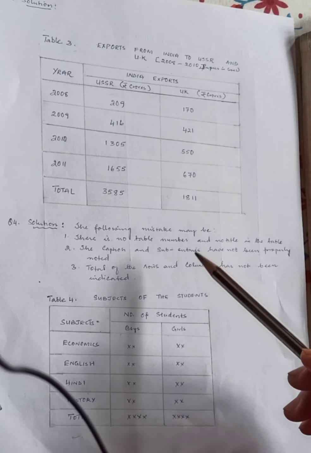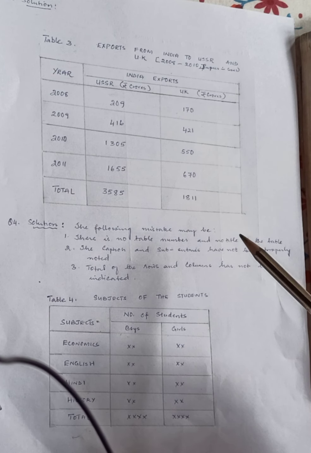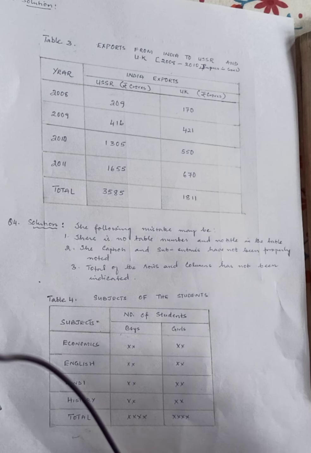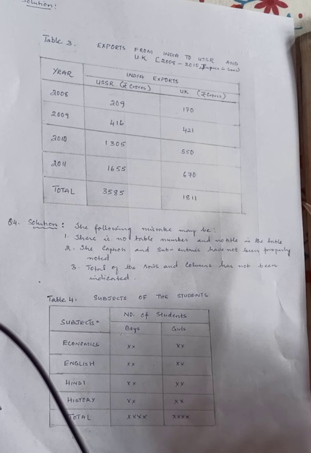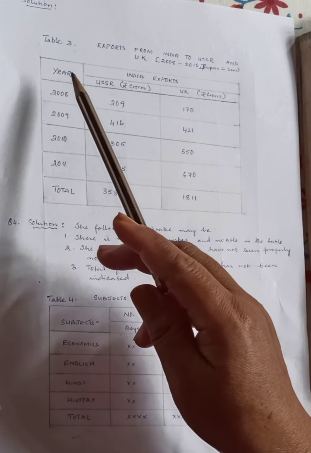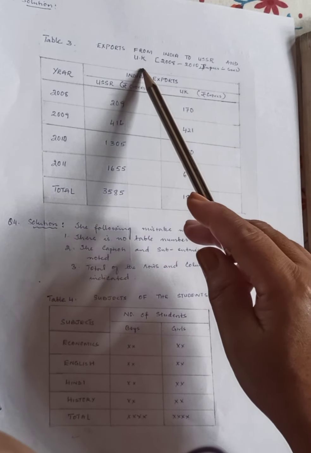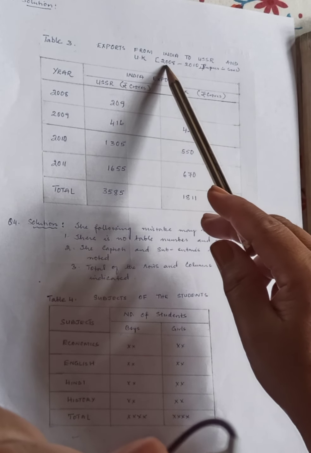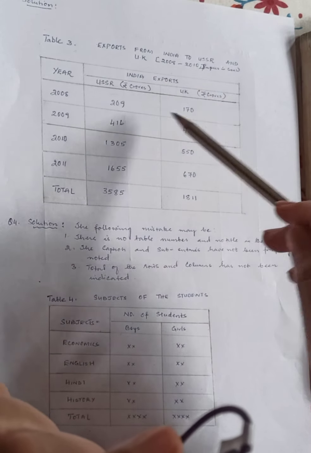Next we will move on to question number 3. In question number 3, the information given is exports from India to USSR and UK, and the information is given in table form. Here we are asked to make a table. So let us see the solution. First we make a table number and the title: exports from India to USSR and UK, from 2008 to 2010, rupees in crore. The figure is given in rupees in crore.